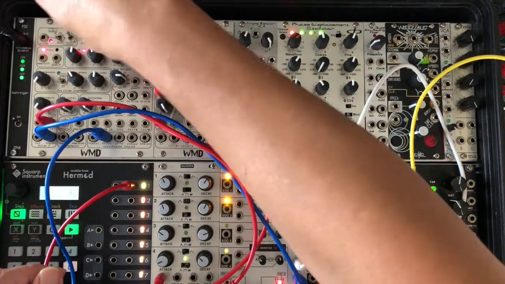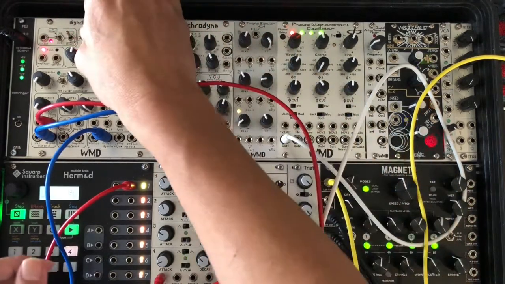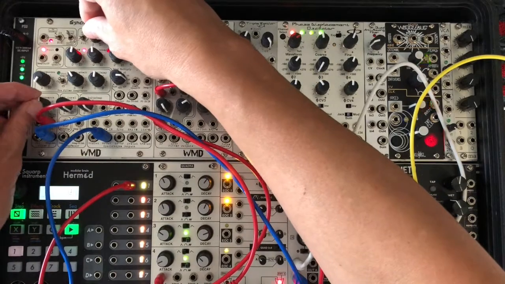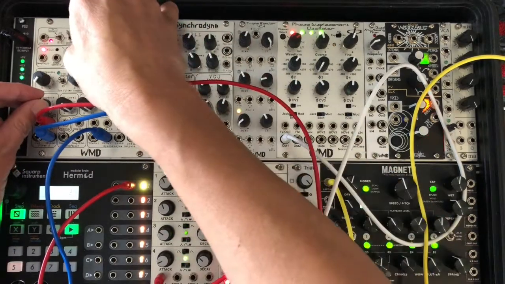So there you go, that's the first feedback patch. We can play around with the resonance to get more squelch.